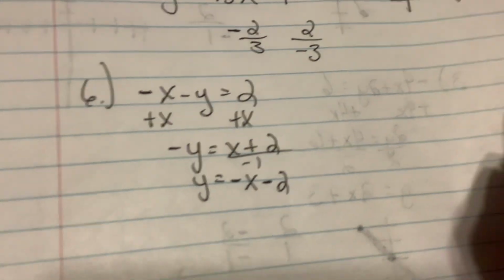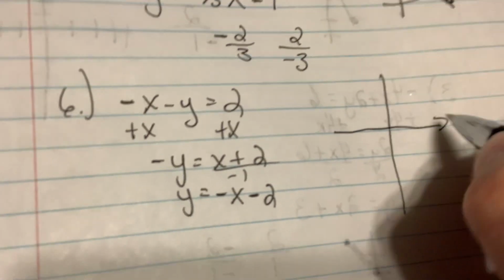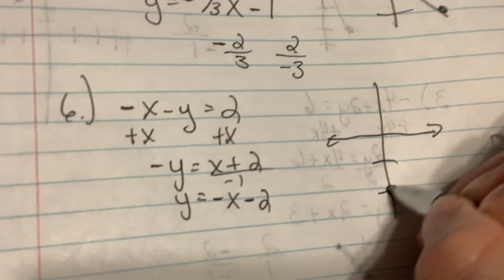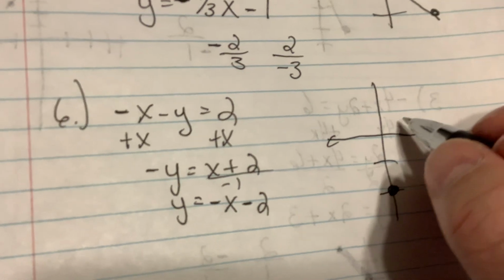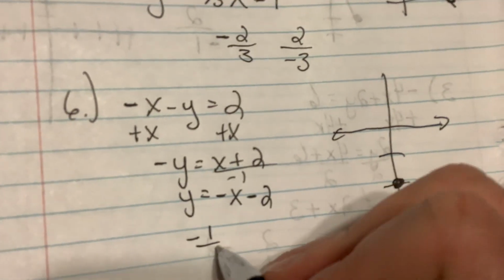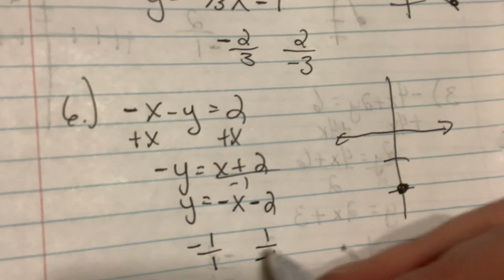Okay, so that changes the starting spot. That means we're going to start at -2 instead of +2. And then my slope is -1, which could be written like this, or it could be written like this. And we're going to graph both of these.